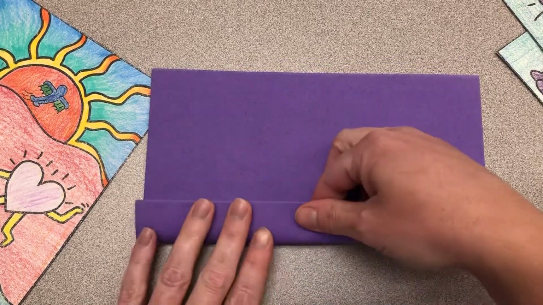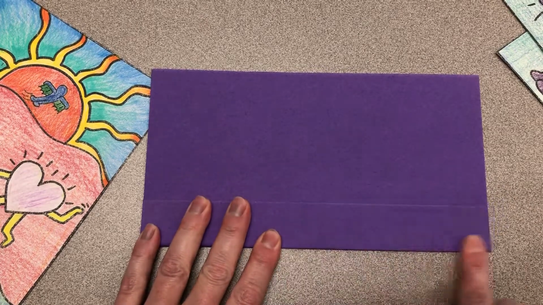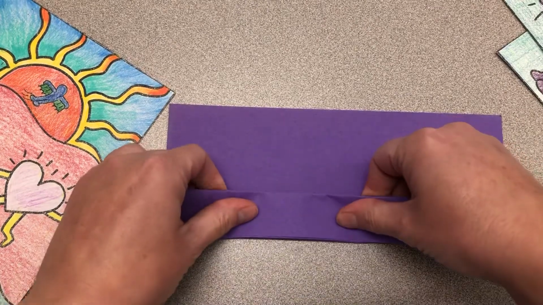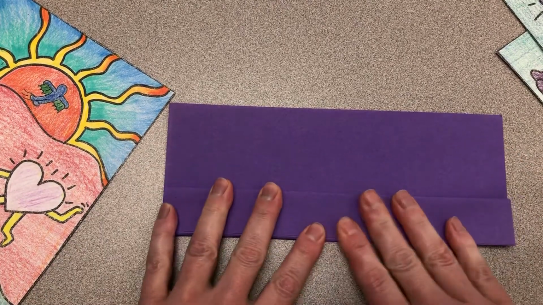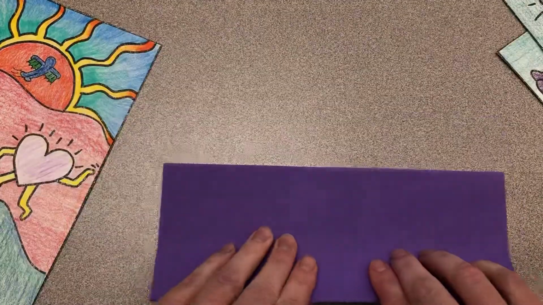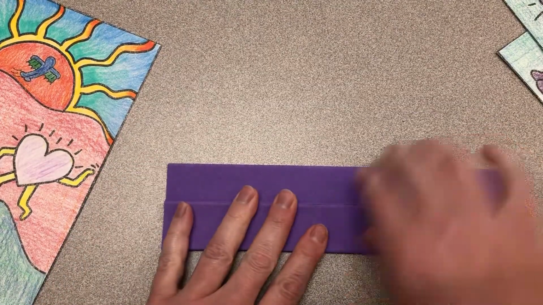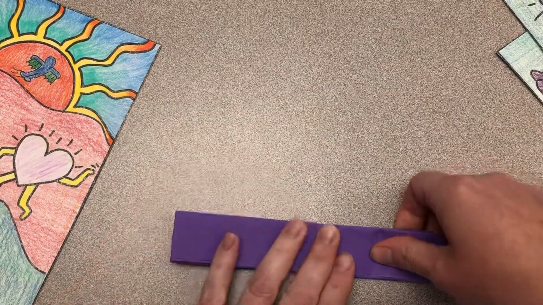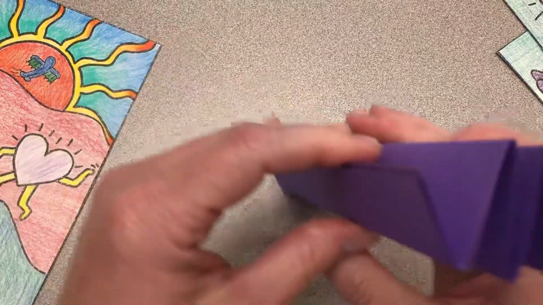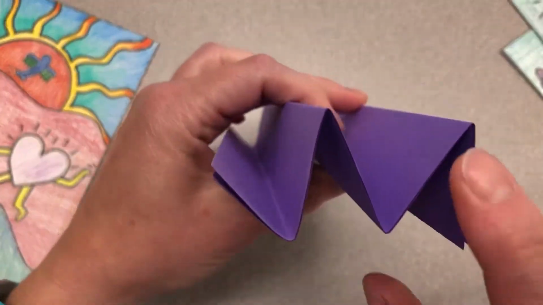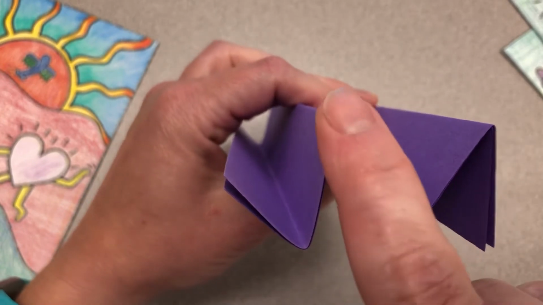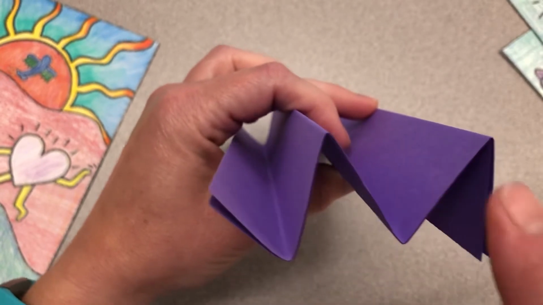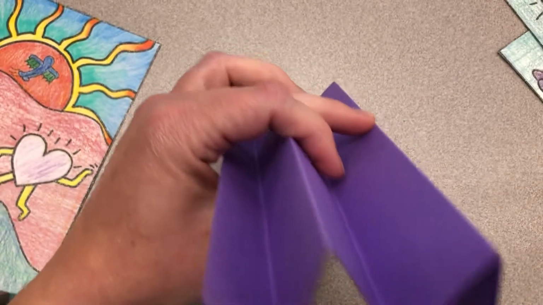So I'm going to fold this way once, okay, and then I'm going to flip it over, twice, flip it over, 3 times, flip it over, and my 4th time. So when I look at this on the top, I've got 1, 2, 3, 4 folds, and 1, 2, 3, 4, 5 sides. So that's how it should be folded.